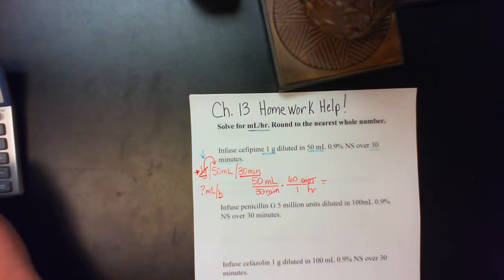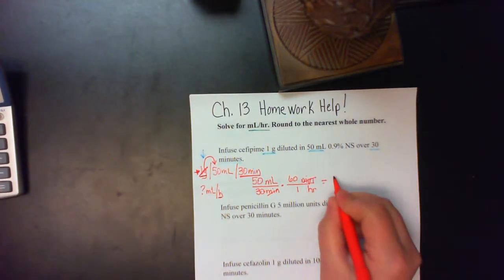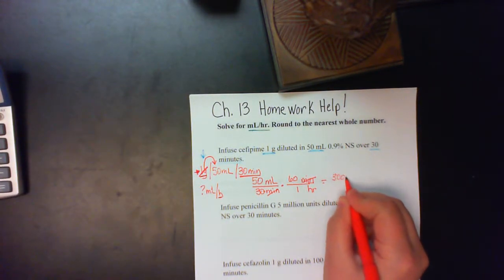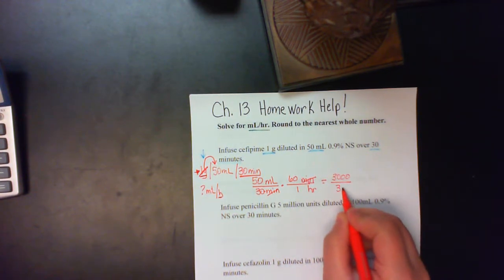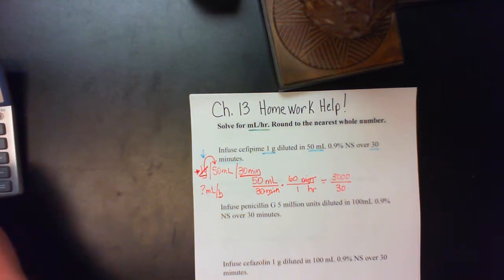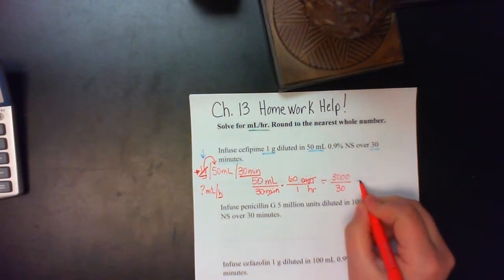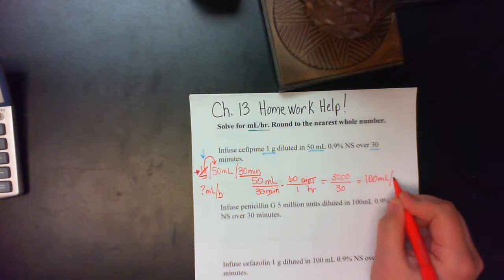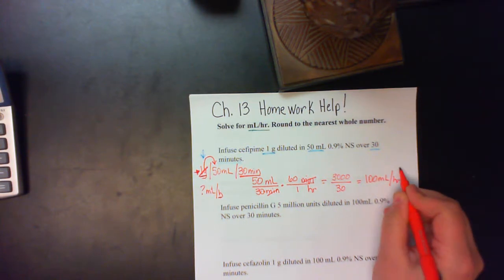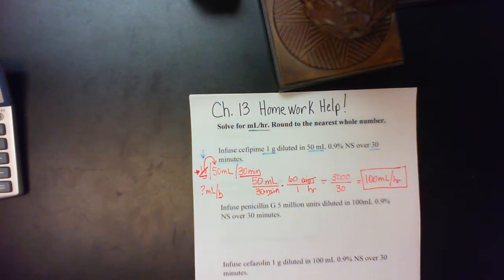So we're going to do 50 times 60, which gives us 3,000, over 30 times 1, which is 30, which gives us 100 milliliters per hour. That is the answer to that one.